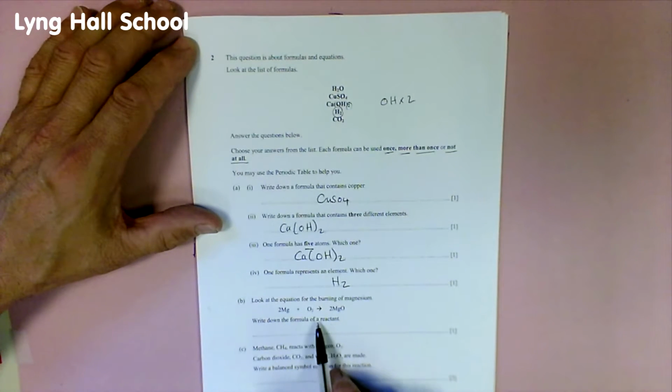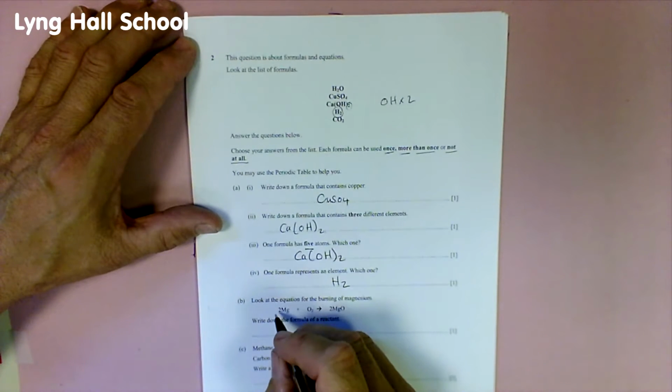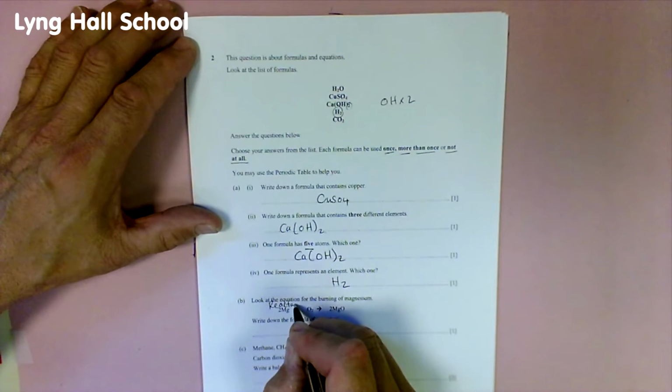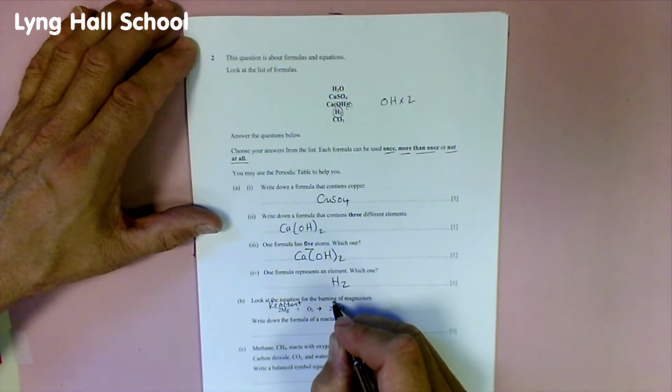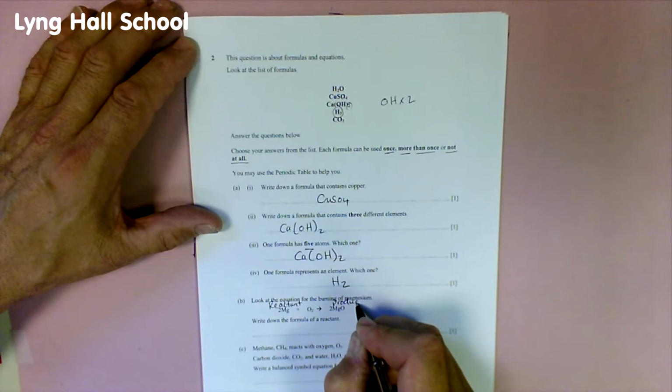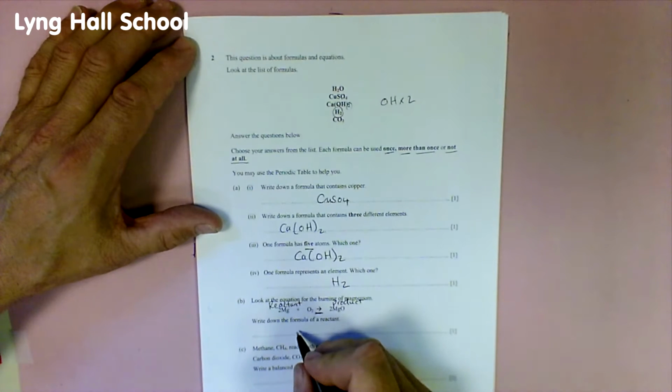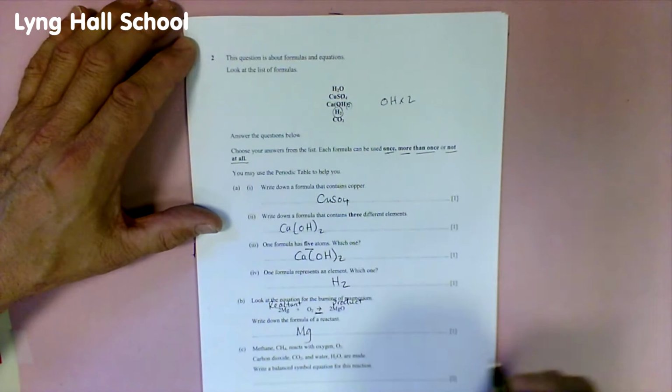Write down the formula of a reactant. Reactants are always on the left, and products are always on the right of the arrow in the middle.